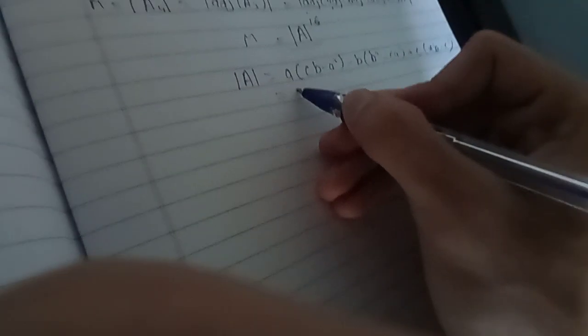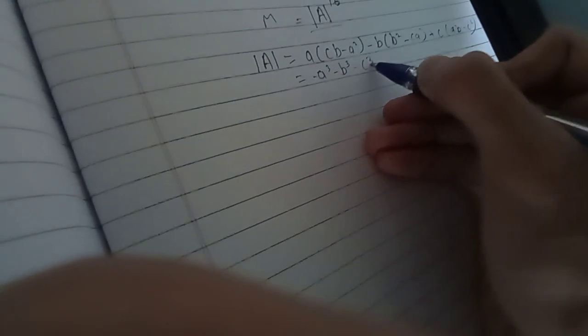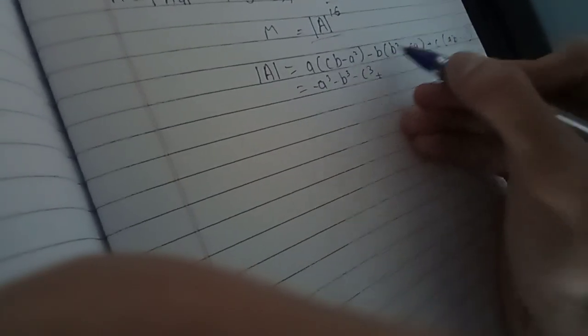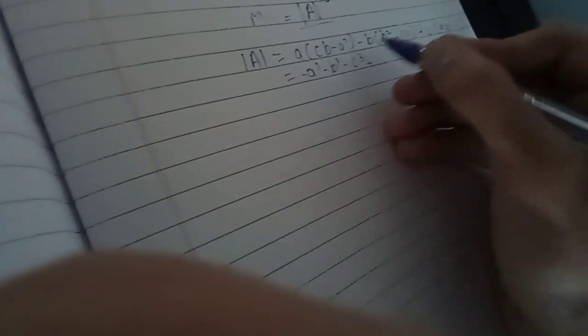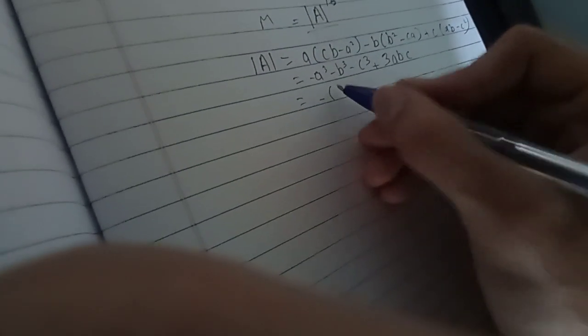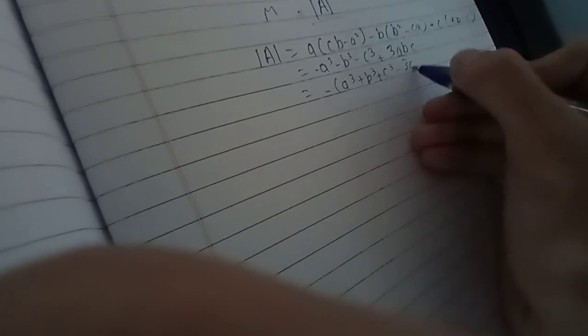Now if we expand this properly, we would get minus a cube minus b cube minus c cube plus abc, abc, abc. If we add all three of those, 3abc. Now if we take minus common, a cube plus b cube plus c cube minus 3abc.